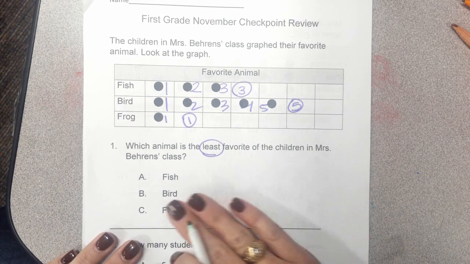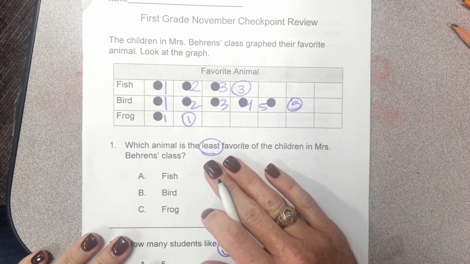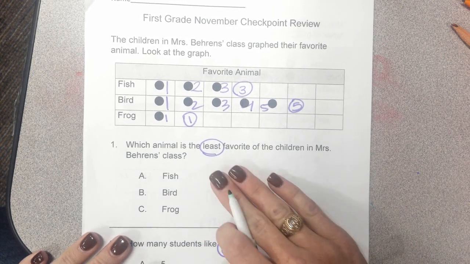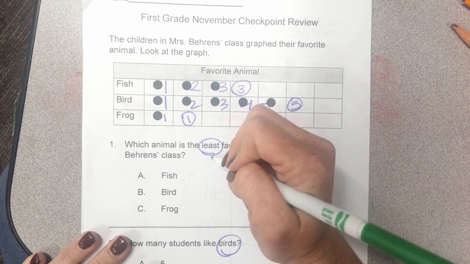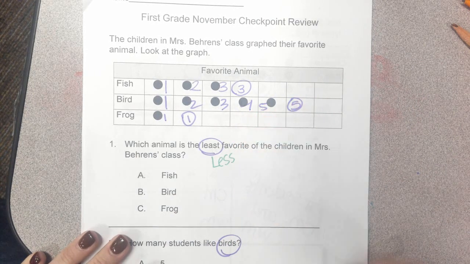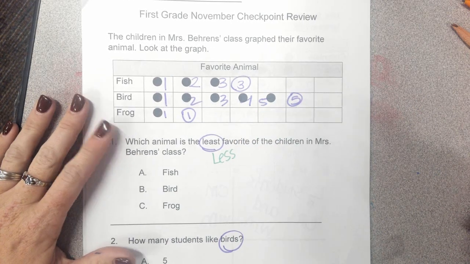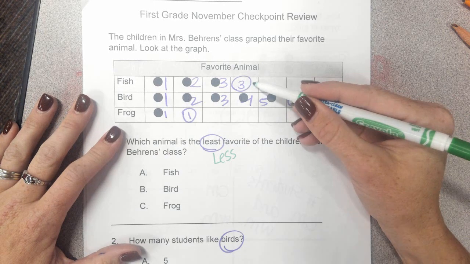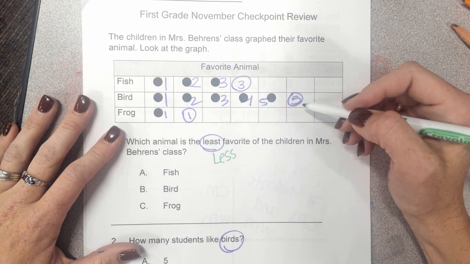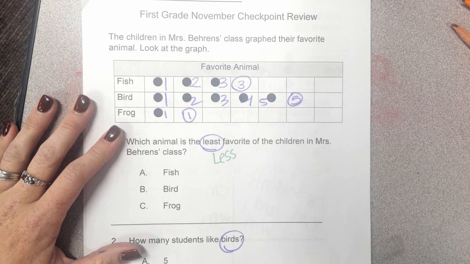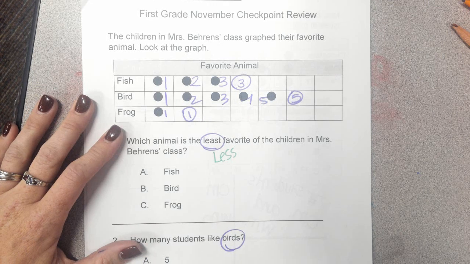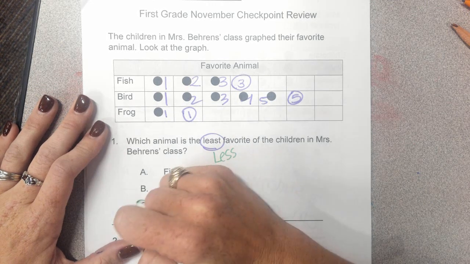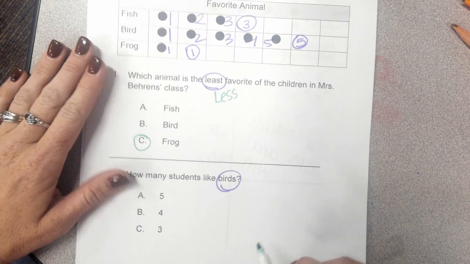Number 1 says, which animal is the least favorite of the children in Miss Behrens' class? Least means less. We're looking for a number that's less. Our fish is 3, our bird is 5, and our frog is 1. The smallest, the less number, is the frogs. So we would circle C, frogs.